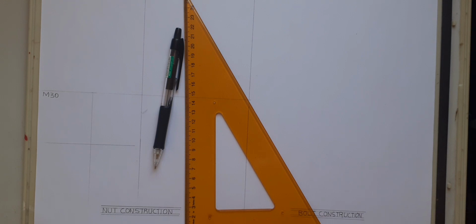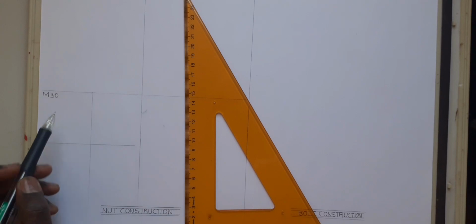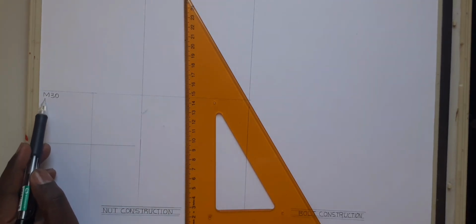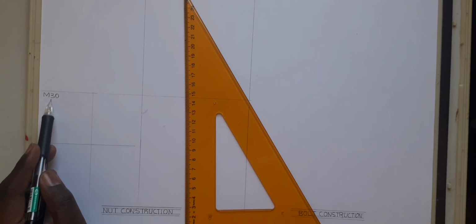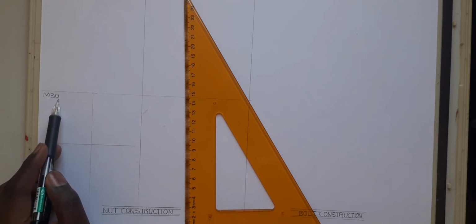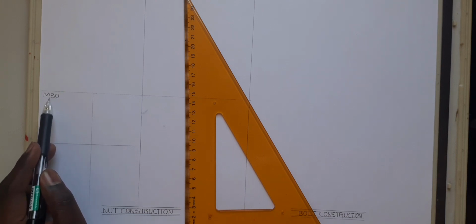So today I'll be showing you how to draw a nut and bolt, nut construction and bolt construction. Okay, I'm gonna draw this one first angle orthographic projection. So first I'm gonna draw an M30. M stands for metric, which means my diameter of my bolt will be 30.